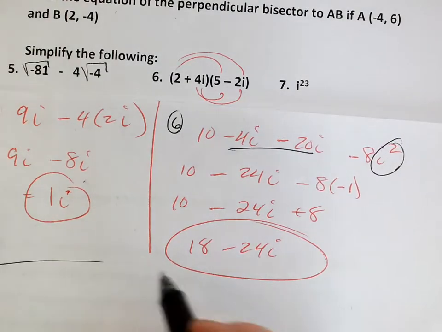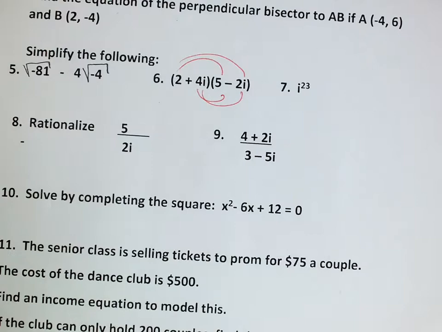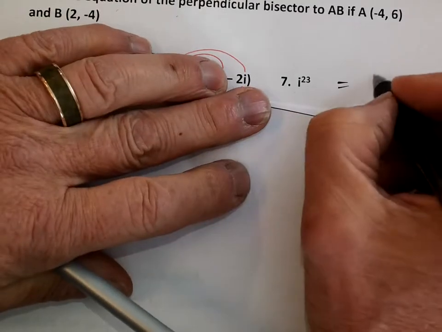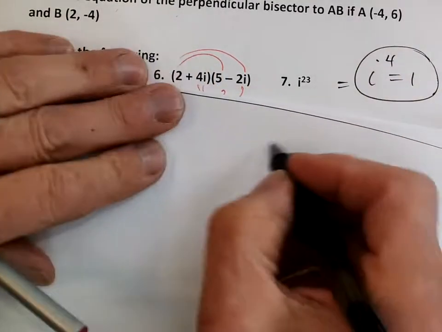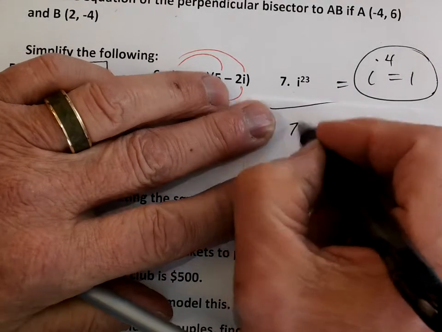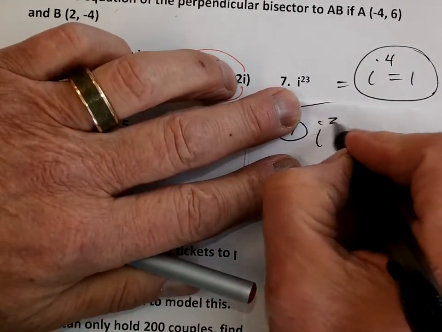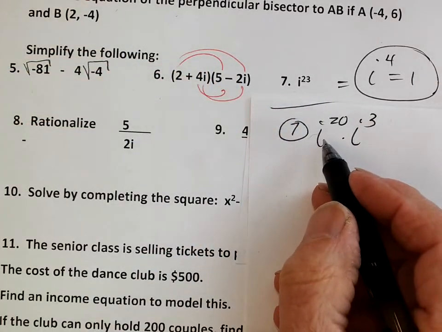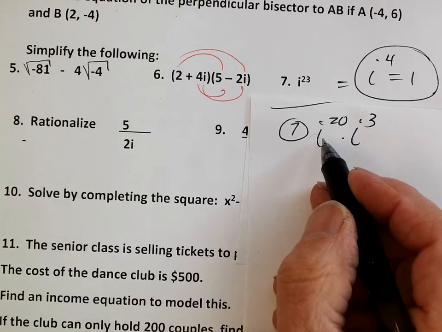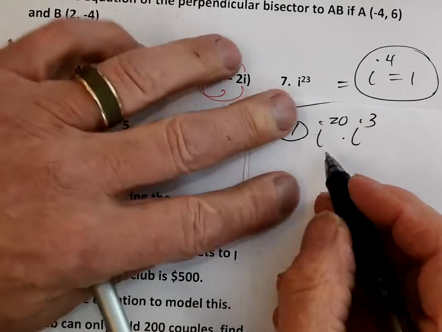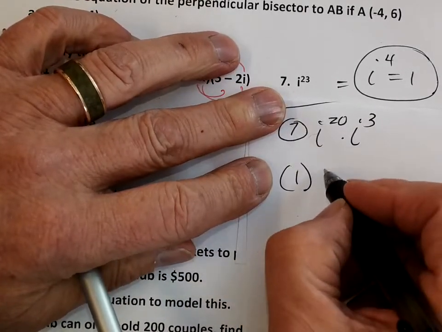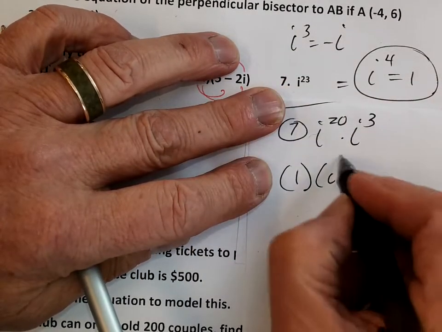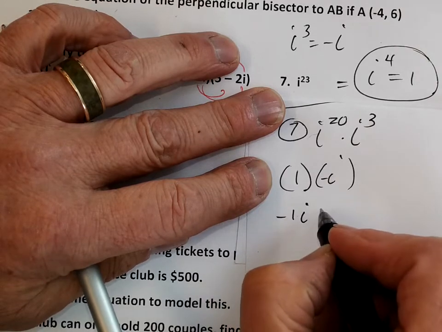Okay, number 7. To do number 7, we've got to remember that i to the 4th is 1. I'm going to rewrite it as i to the 20th times i to the 3rd. Now i to the 20th is i to the 4th, but 5 of them, and that is just going to be 1, 1, 1, 1, 1. So i to the 20th is 1. Now i to the 3rd, if we look at our notes, is equal to a negative i. So my answer is a negative 1i. There you go.